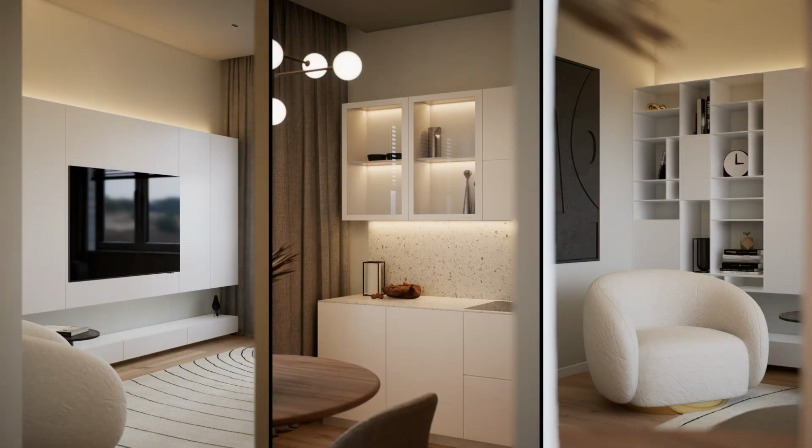Before I go, I want to show you a small teaser of an upcoming series I'm working on. I will go in depth on how to create photorealistic Archviz interiors using only Lumen. Stay tuned for that, and see you all later.